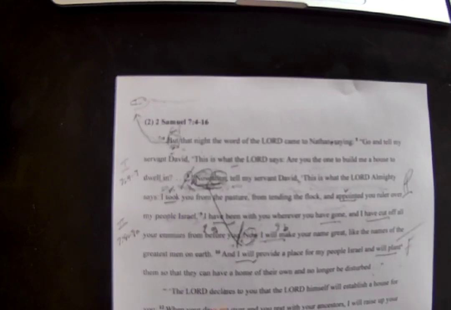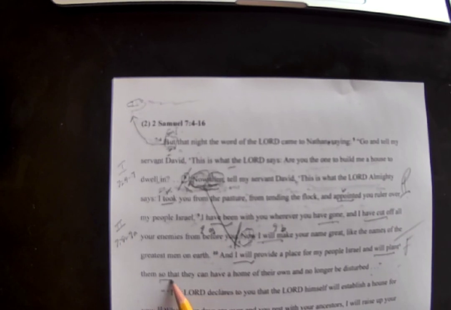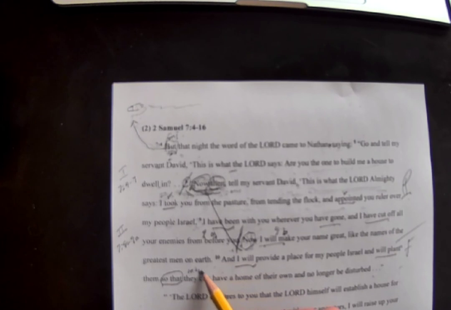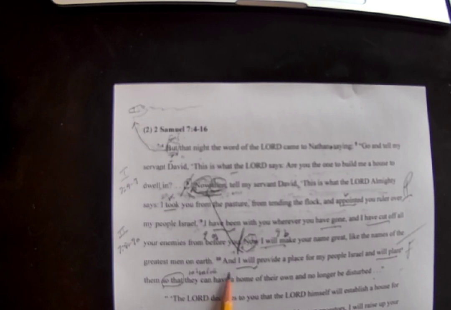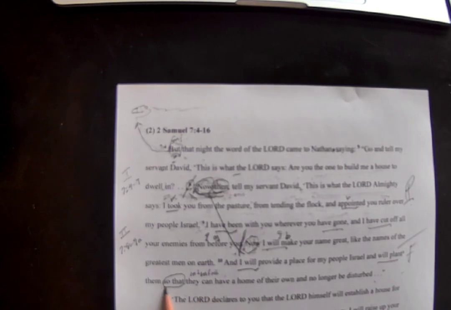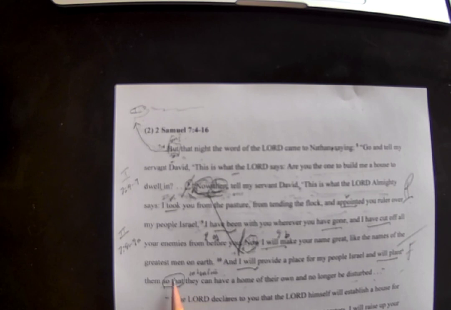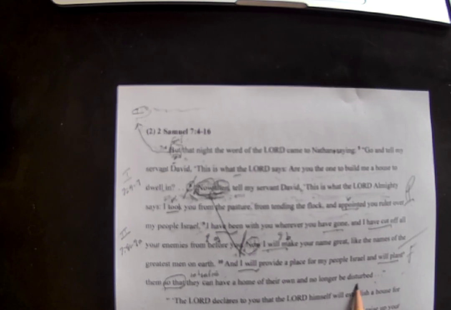Just for fun, I want to show you. Here's another conjunction, "so that," and I hope you would remember that "so that" expresses intention. So that, and I will provide a place for my people Israel, and will plant them in order that they can have a home of their own and no longer be disturbed. So the intention of the I wills is that the people can have their own land and no longer be disturbed.